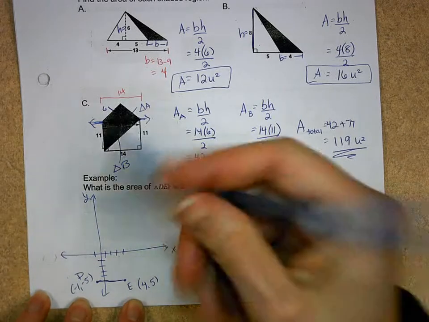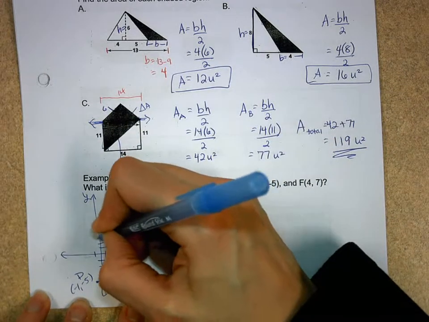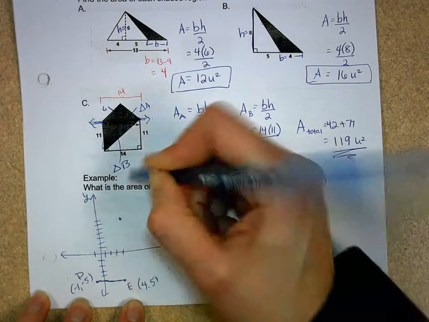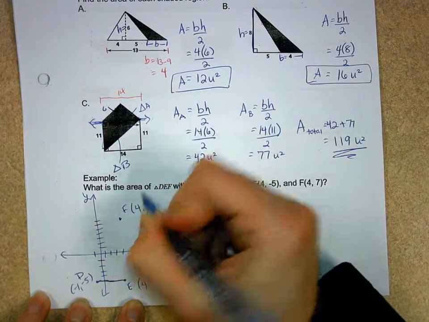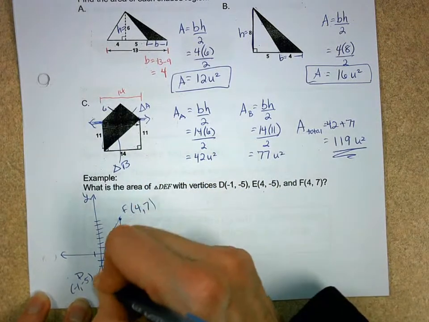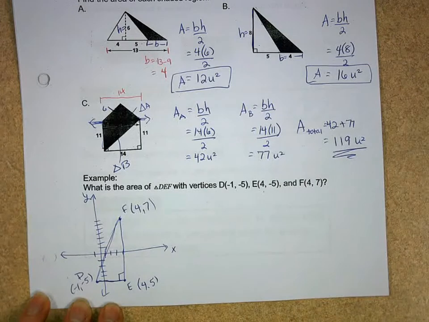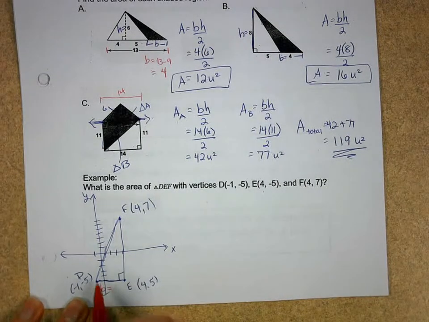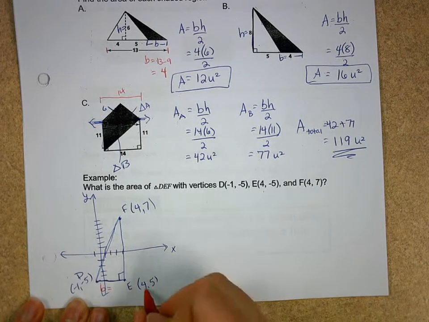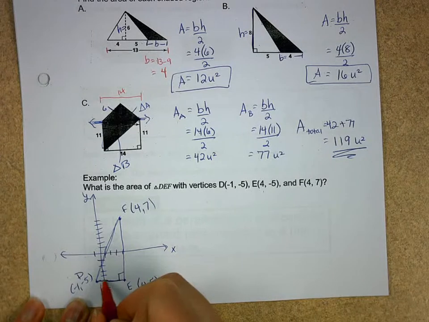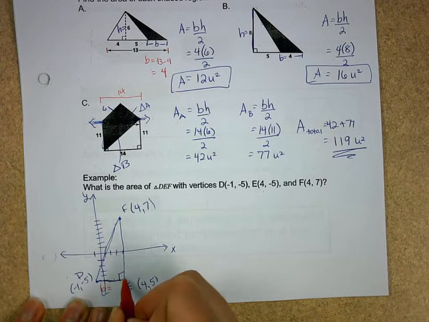And then F is at 4, 7. So I've got to go up 7. 1, 2, 3, 4, 5, 6, 7. Got to make sure I have this up right. So what I formed was this right triangle right here. Which side do you think I'm going to let be the base? You're right, this side. What's the length of it if it goes from -1 to +4? I go 1, 2, 3, 4. Oops, I didn't count right. 1, 2, 3, 4, 5.